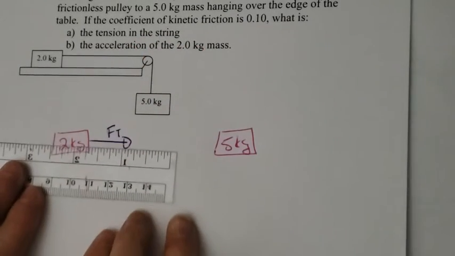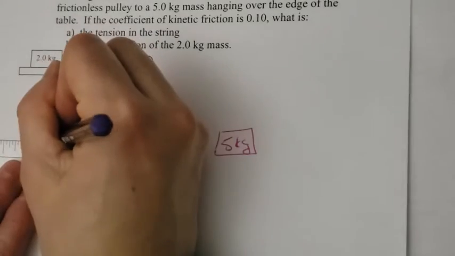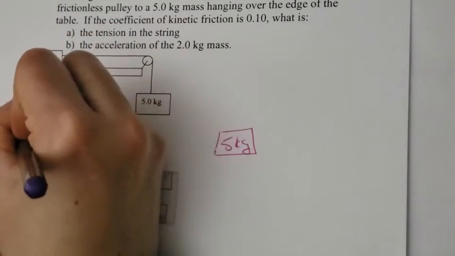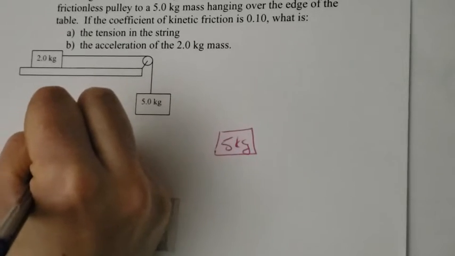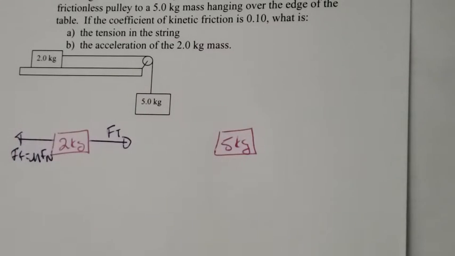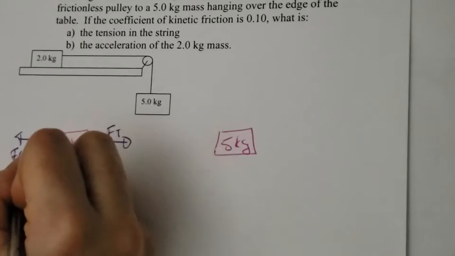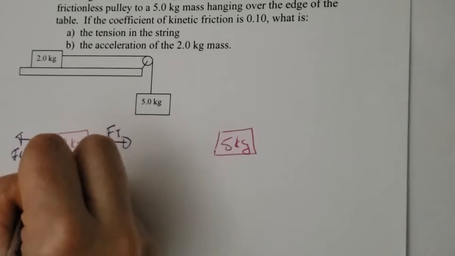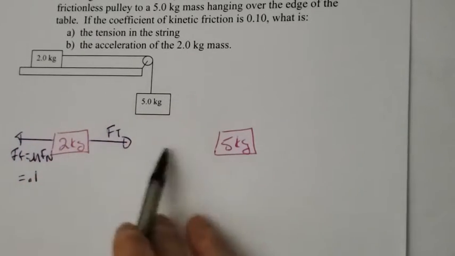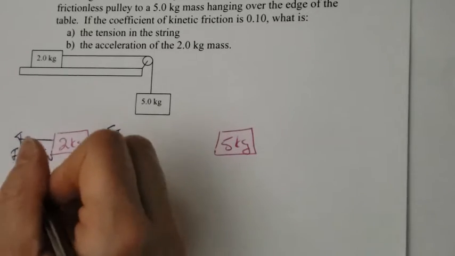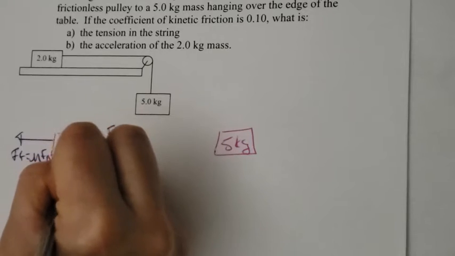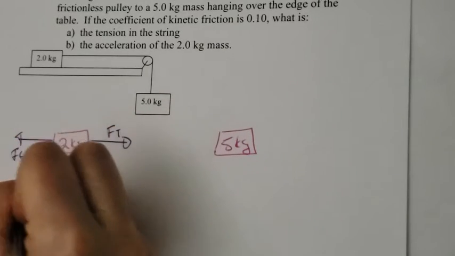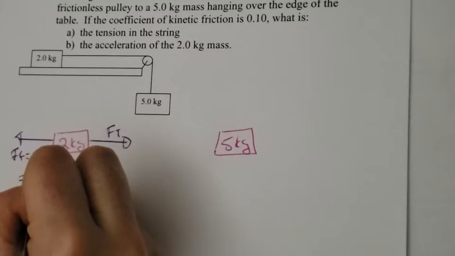What's preventing it from moving is the force of friction. Friction is always in the opposite direction that we're traveling. So we know the force of friction is equal to mu times the force of normal. And we can calculate what that is. So mu in this case here is 0.1. The normal, because it's just on a flat surface, is equal to mg. So it'll be 2 times g, which is 9.8. And I end up with 1.96.